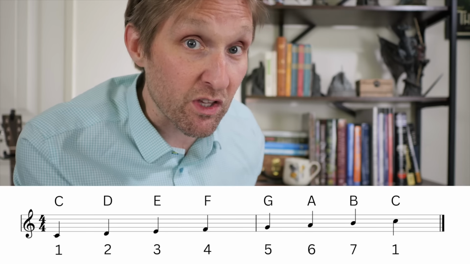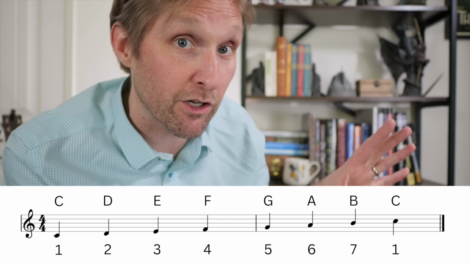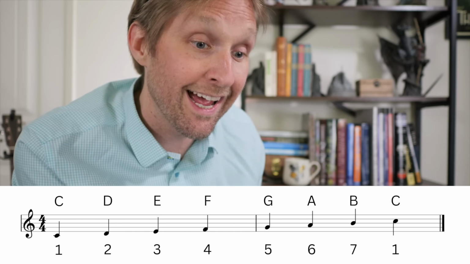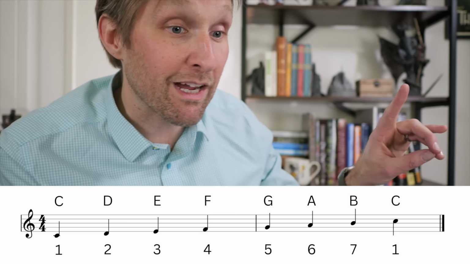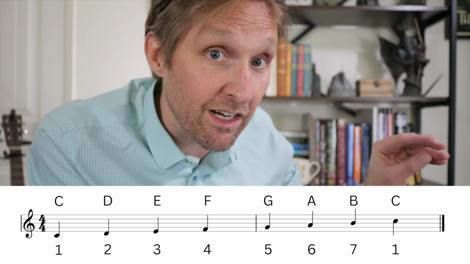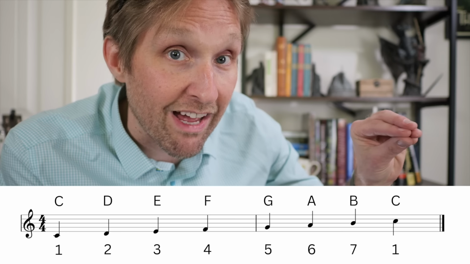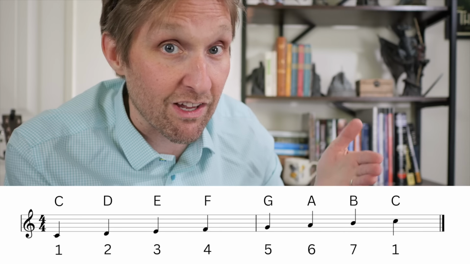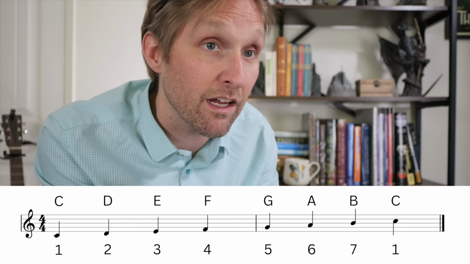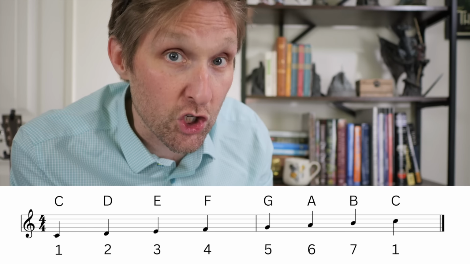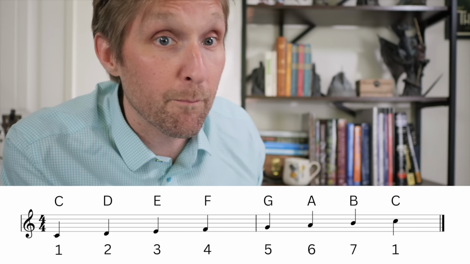You add the 5th in there, G, so that's a C minor triad, C, E flat, G. And then you add the 7th note of the scale, but because it's just C minor 7, there's no major before the 7, it's going to be a flat 7. So that means a C minor 7 chord is C, E flat, G, B flat.